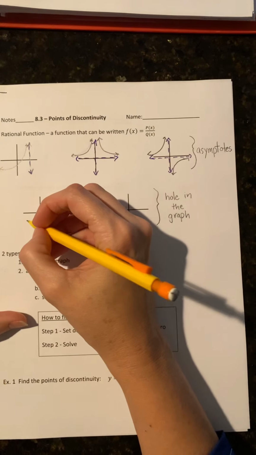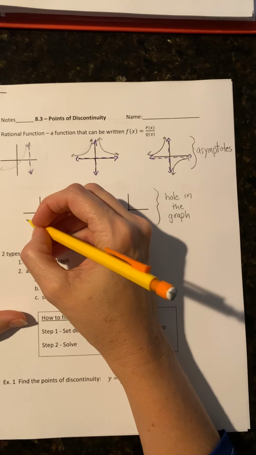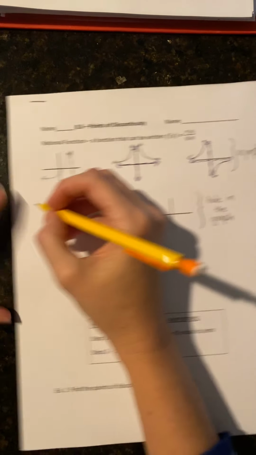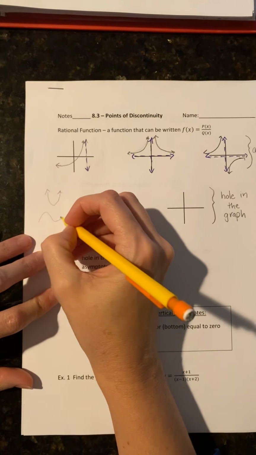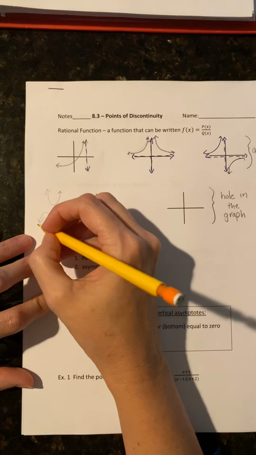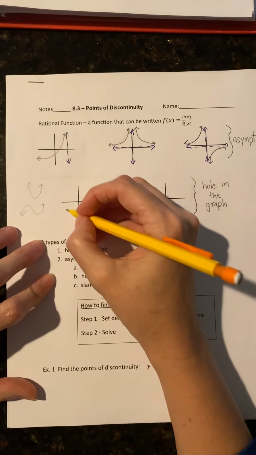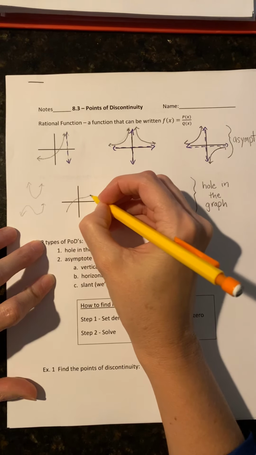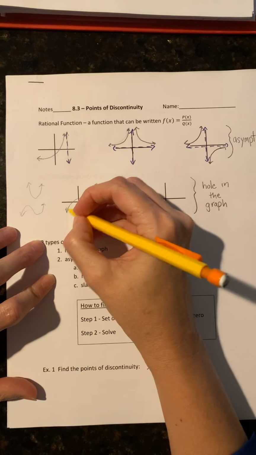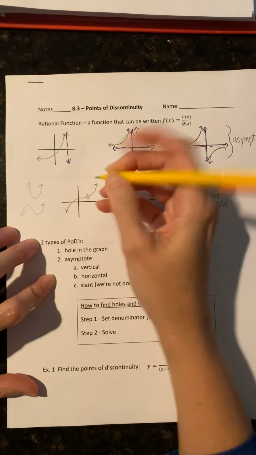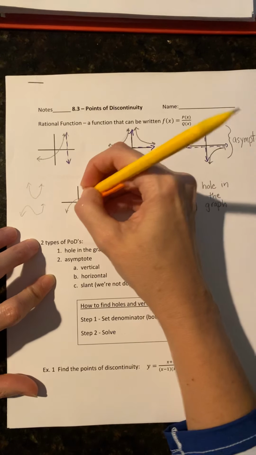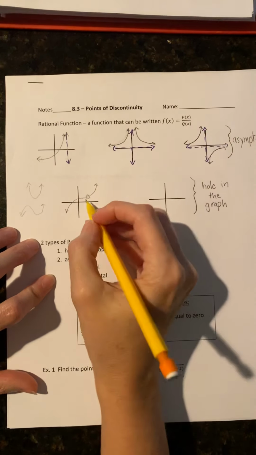Okay, so we did some graphs where graphs were curvy, like a parabola, and we looked at some cubics. We only sketched a cubic. We never formally graphed one. But here's a cubic like that, because it's got 1, 2, 3 parts. And then imagine there's a hole right there. That's what a hole in a graph would look like.